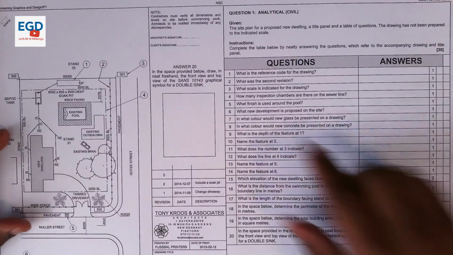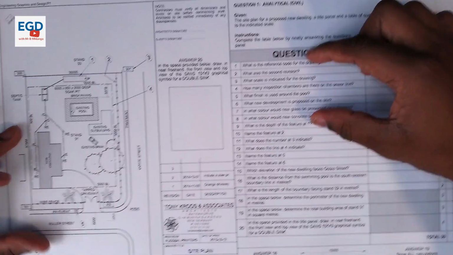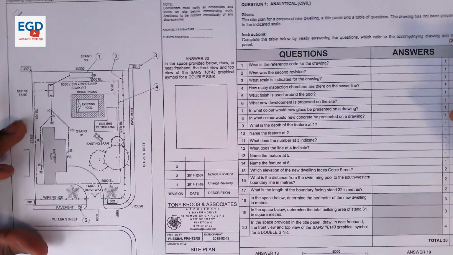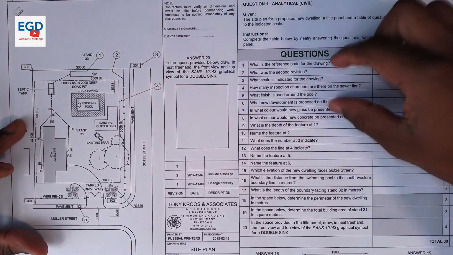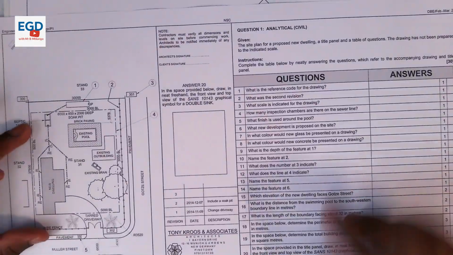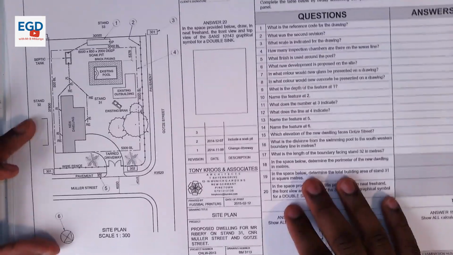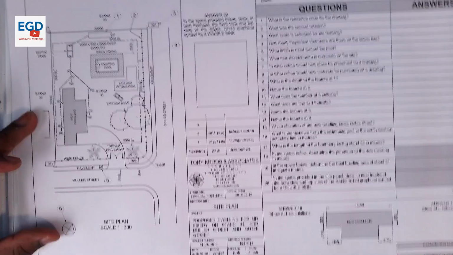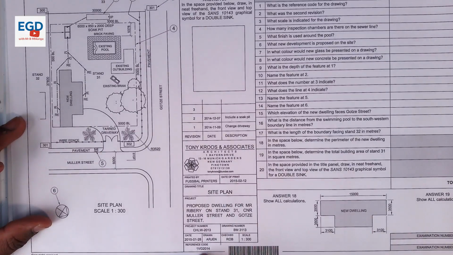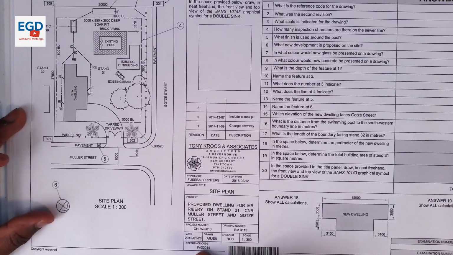All right, so the first few questions, these are lower order questions. Everything that they ask you here is given on the page. So I'll just quickly answer these questions. What is the reference code for the drawing? I'll have to check the reference code. It's down there at the bottom, so I'll just quickly write that code.